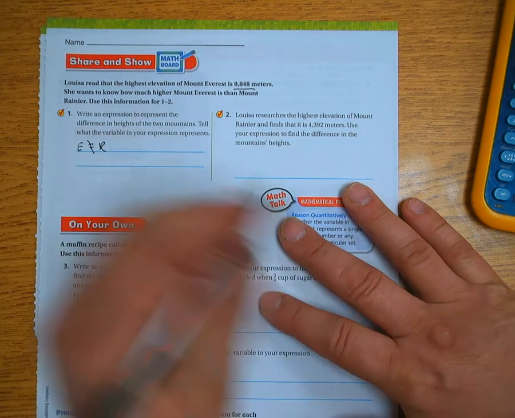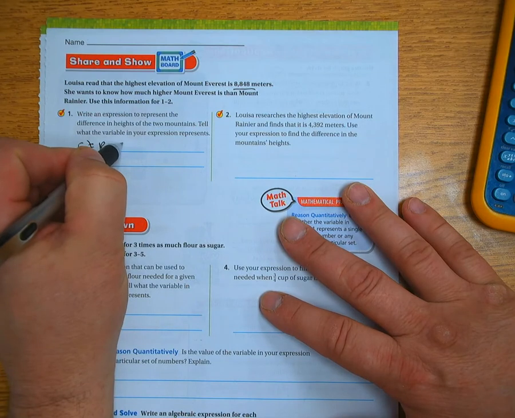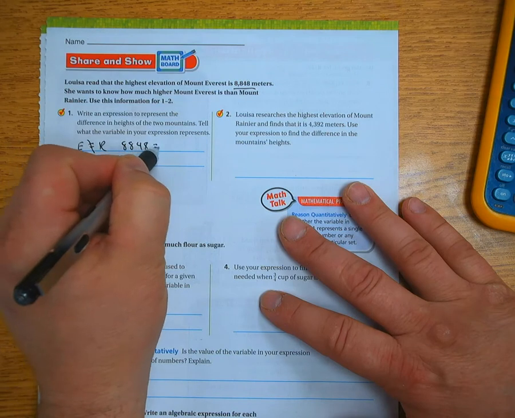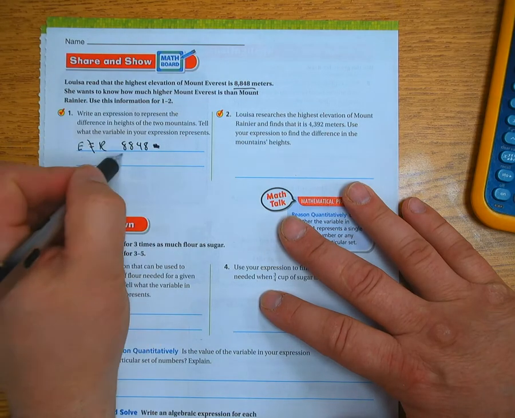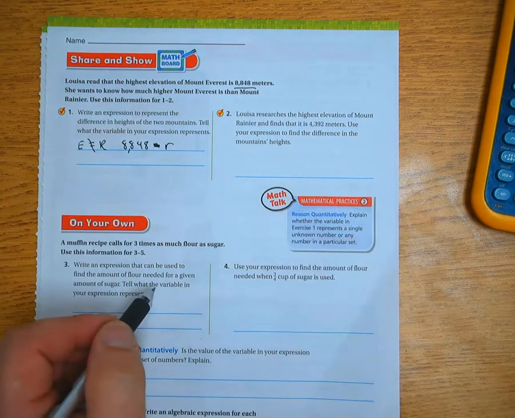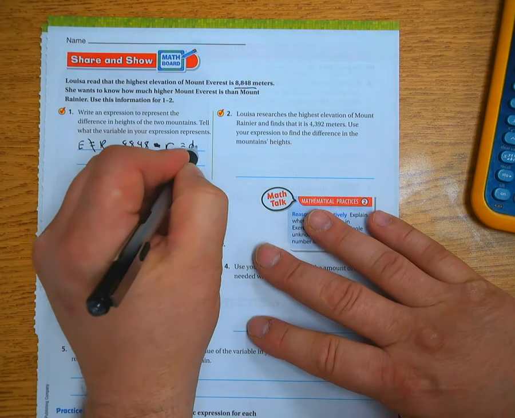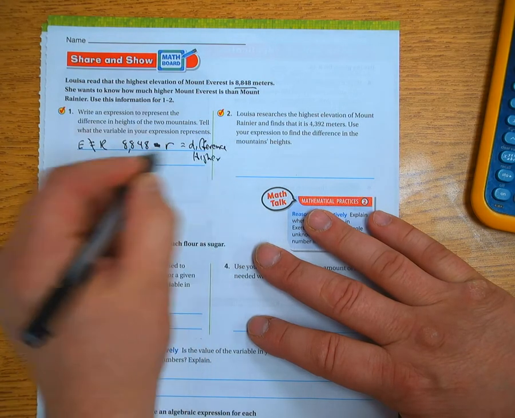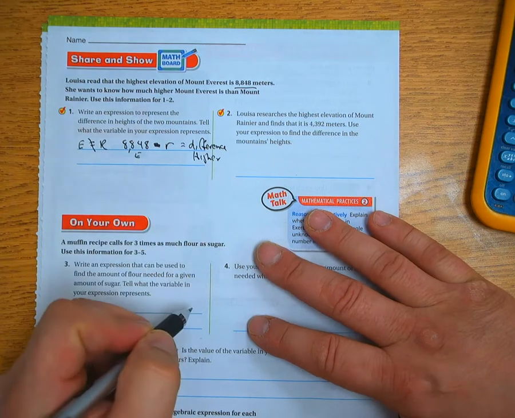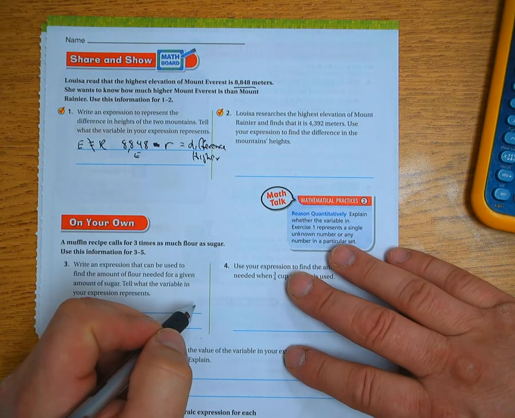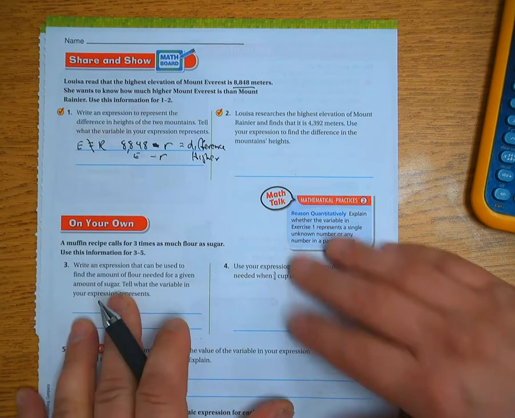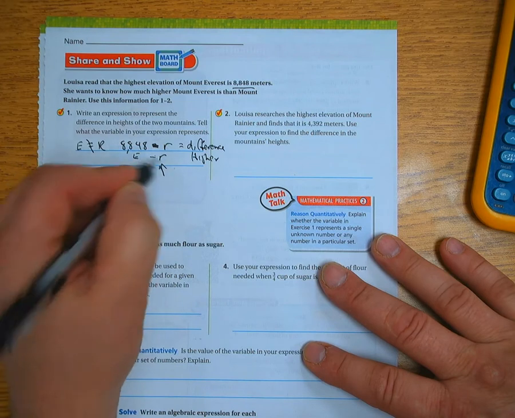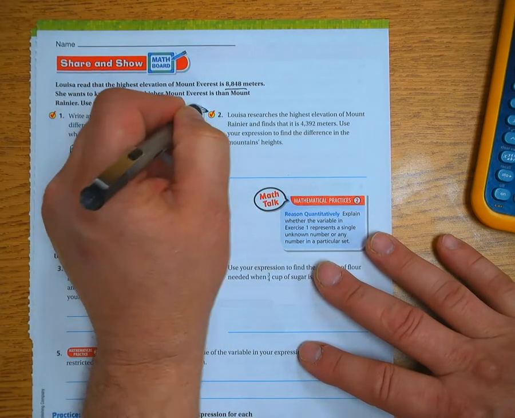So if I know the height of Mount Everest, 8,848, and if I knew the height of Rainier, I would just subtract it. And that would tell me the difference, how much higher Everest is than Rainier. Okay, if I subtracted E minus R, but I don't know that. This is my variable that I don't know. I know Everest, but I don't know Rainier. So look at number 2. They go hand in hand.